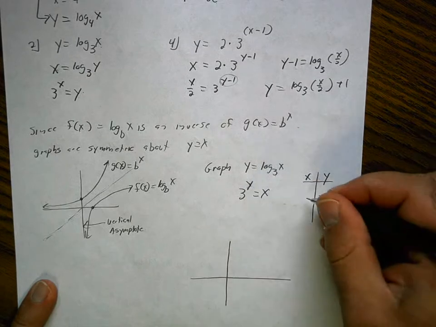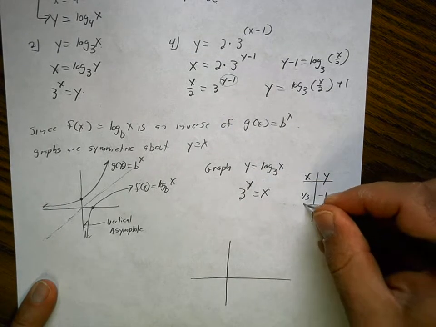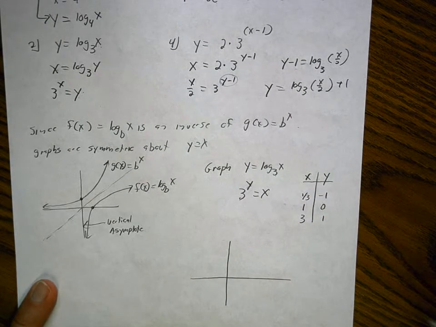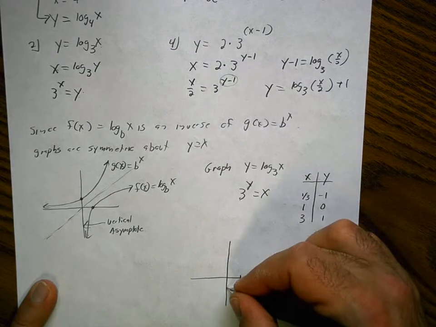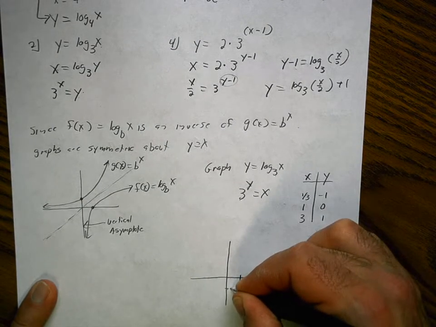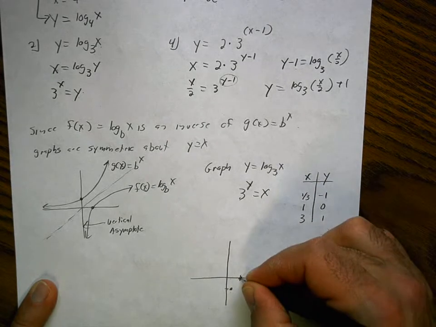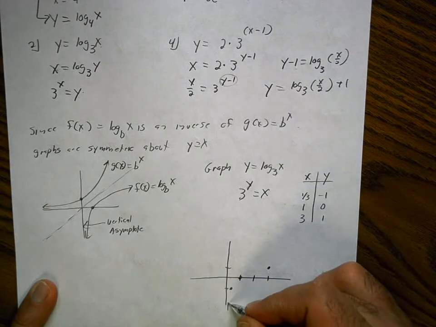3 to the -1 is 1/3. 3 to the 0 is 1. 3 to the 1 is 3. Okay. So 1/3 is -1, 1 is 0, and 3 is 1. So this graph is going to look like this.